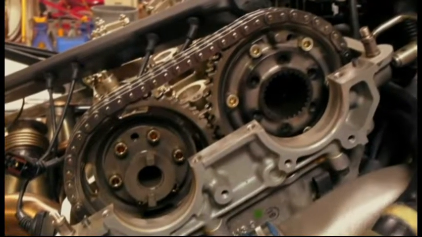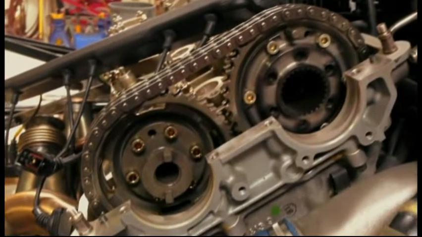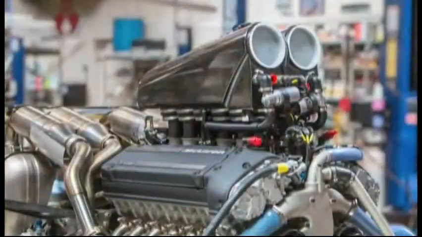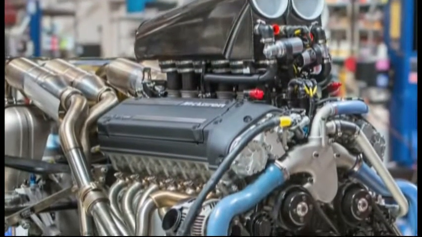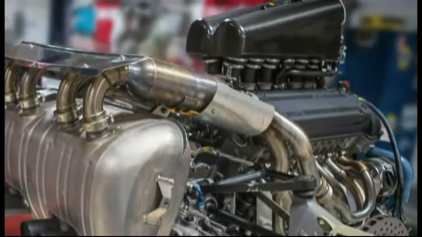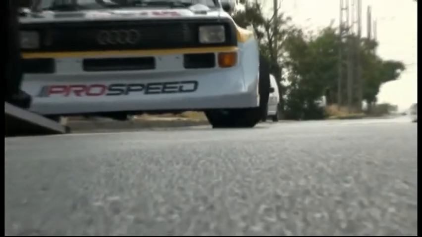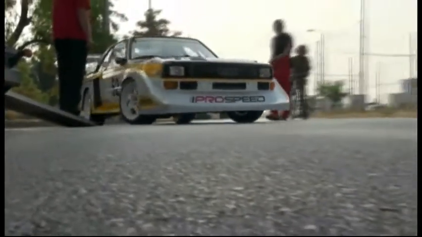Now let's talk about why you should use a quality oil additive when you change your oil. Annual testing of oil quality in the United States finds somewhere between 10 and 20% of oil sold in the United States does not meet API specification requirements.